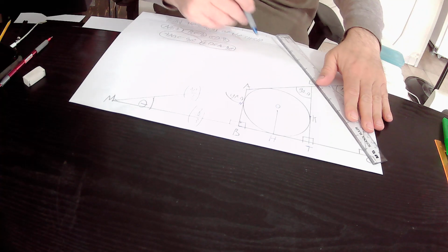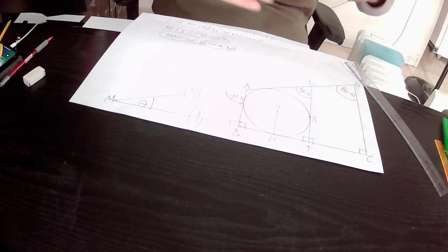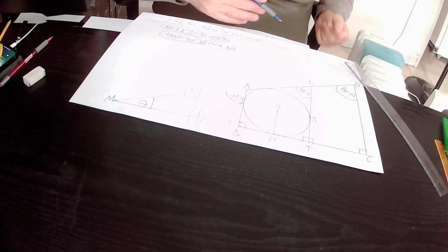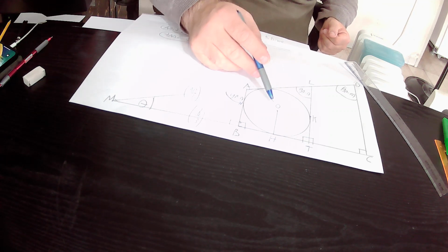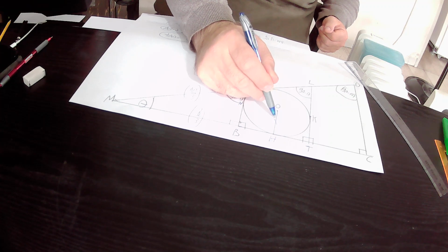Point O is the center of the circle, point H is a point on the circle itself, therefore OH is the radius of this circle. We define the radius as x, therefore OH equals x.